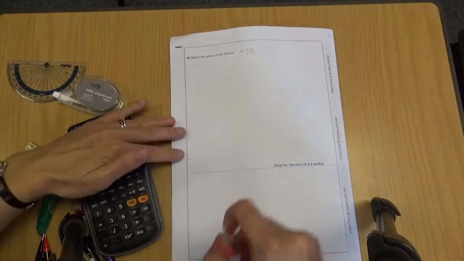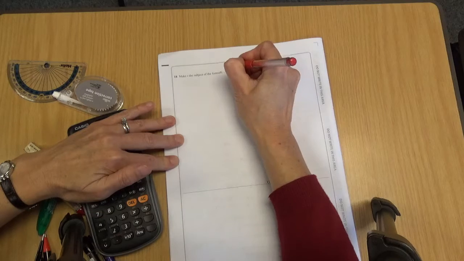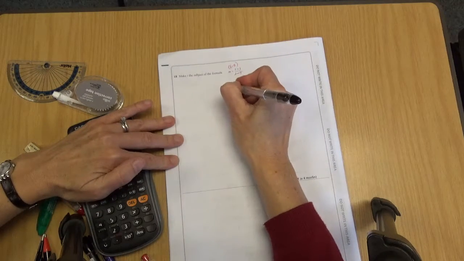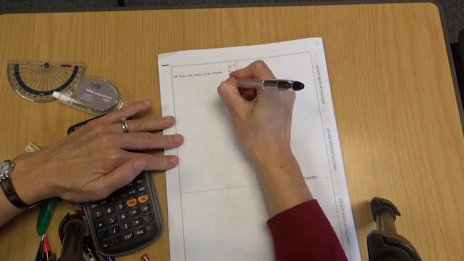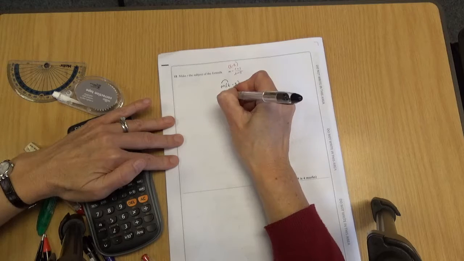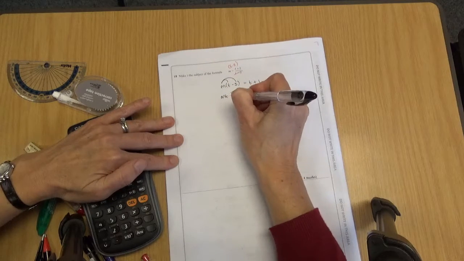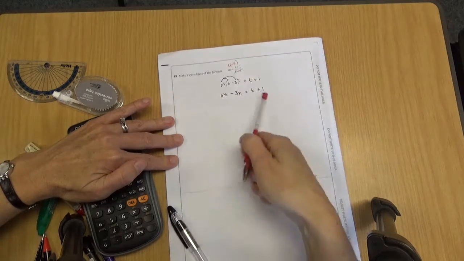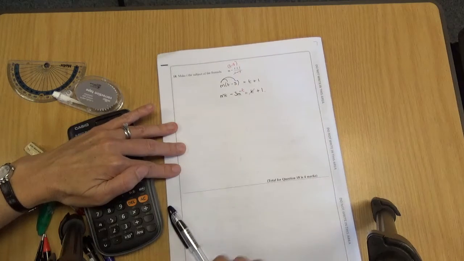This is the 6th step, rearranging. We start by multiplying up by the bottom. Then we expand the bracket. M times t is mt. M times negative 3 is negative 3m. I want to move all the t's to the left, so I'm going to subtract a t.